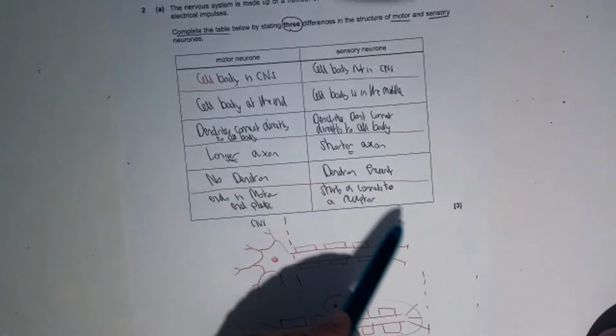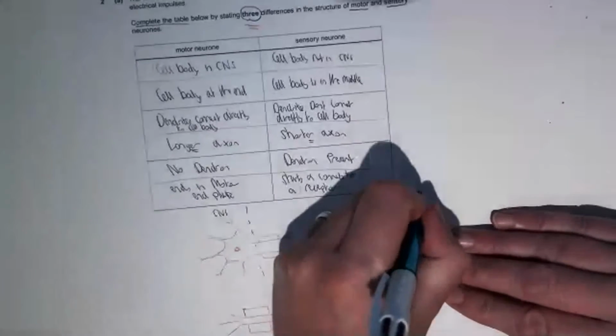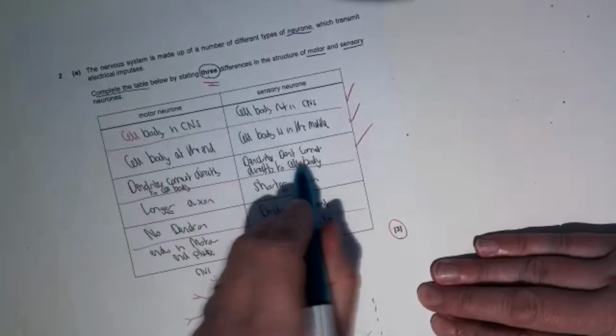Okay, so I've stated 6 comparisons there. For the marks, you needed to state 3, and it would be worth 3 marks. So you'll get 1 mark for each comparative statement.